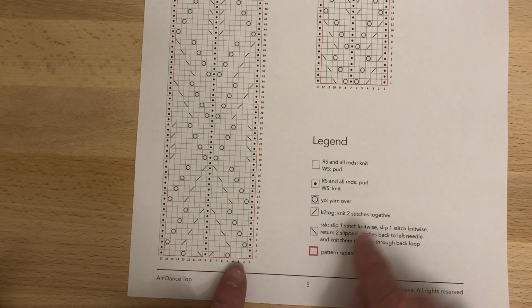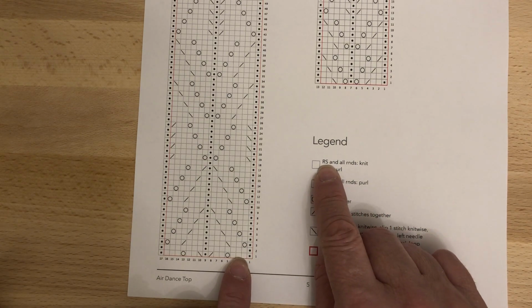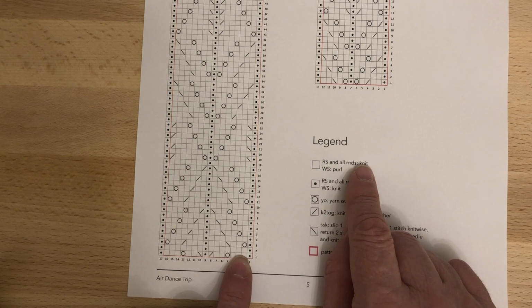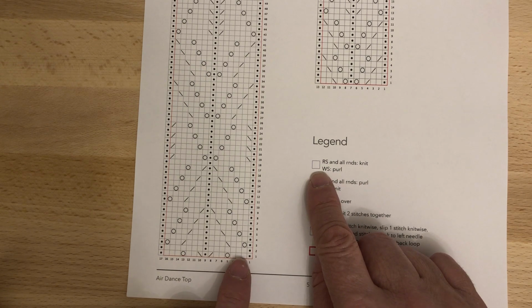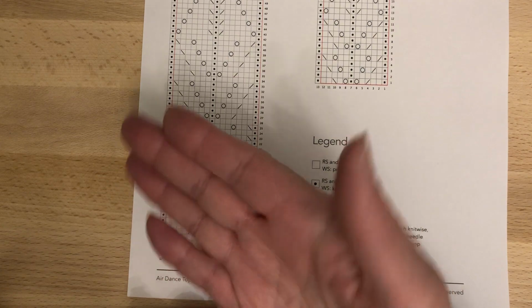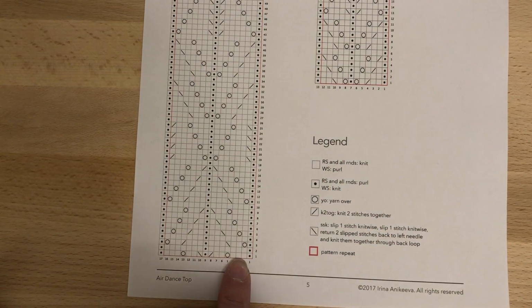So a blank square, right side, and all rounds knit. If you see a blank square, when you are on a wrong side, that blank square means to purl. It's the difference between looking at the front of your fabric and looking at the back of your fabric.